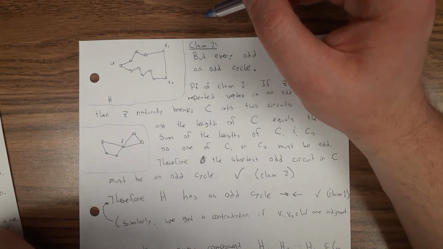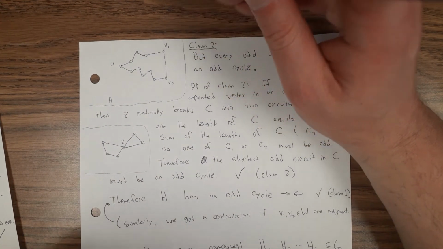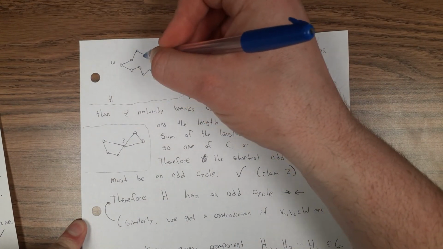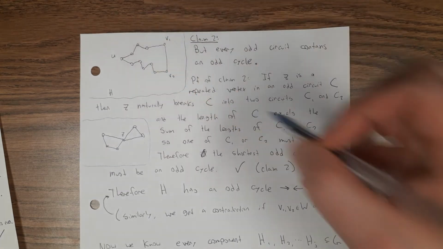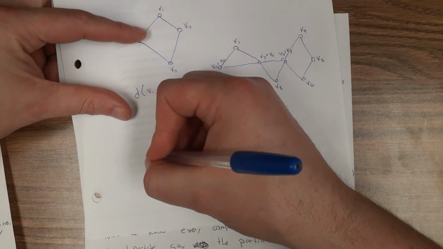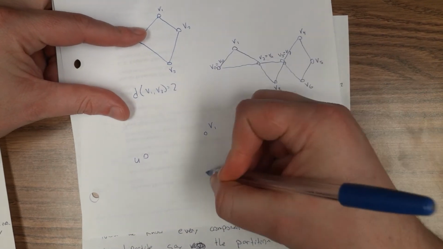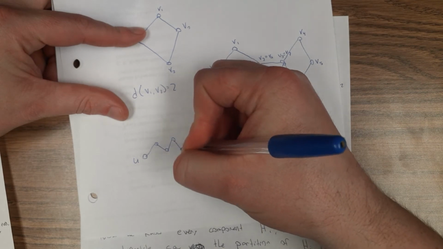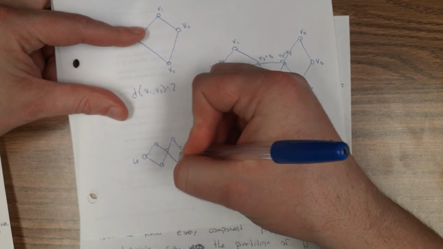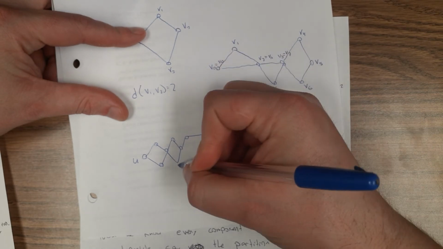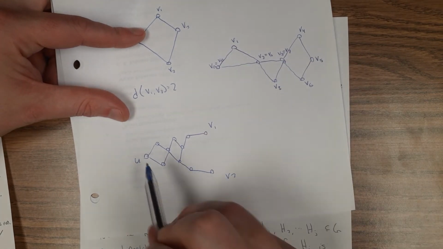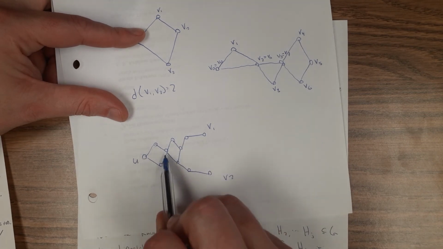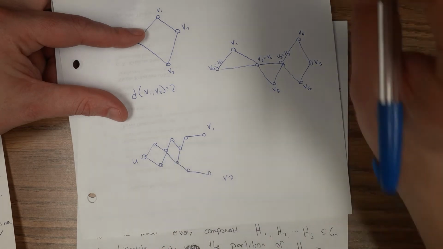However, the picture doesn't really have to look like this. Some of the vertices on this path might be the same as some of the vertices in this path. Like you might have u here, v1, v2. The geodesic from u to v1 and the geodesic from u to v2 might share some vertices.